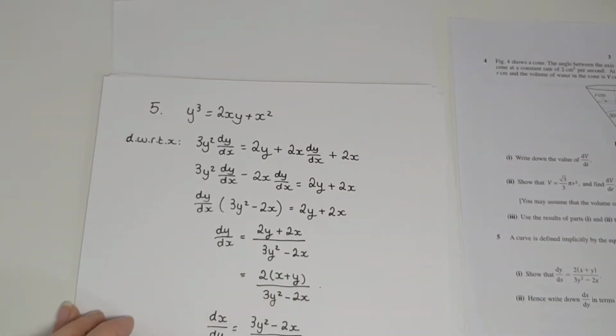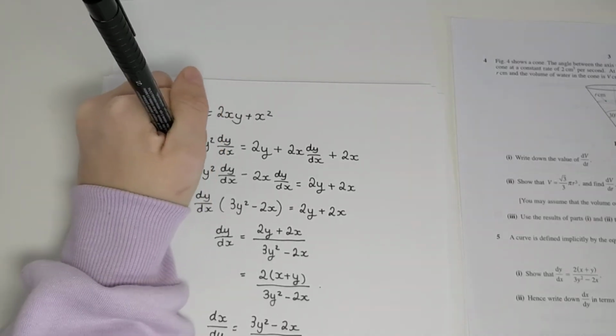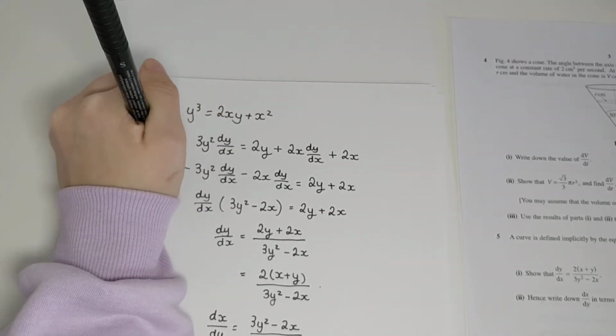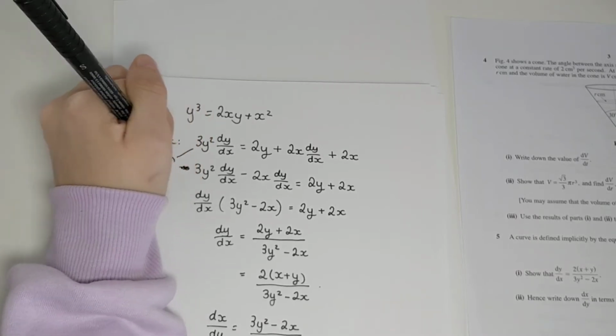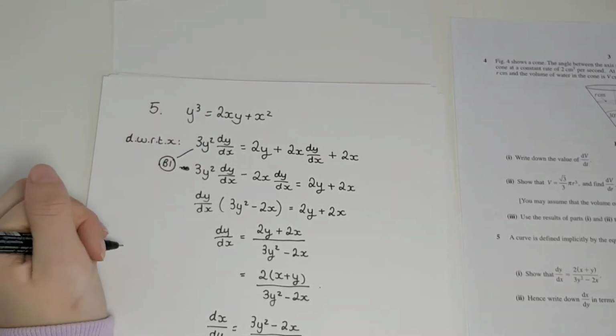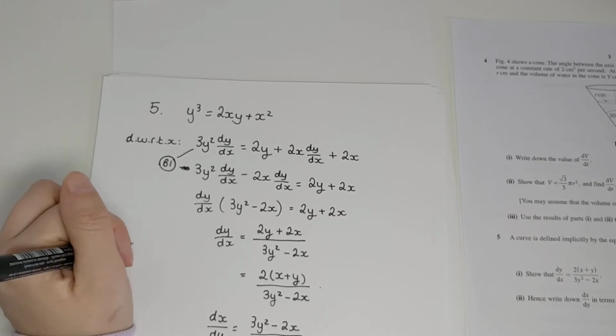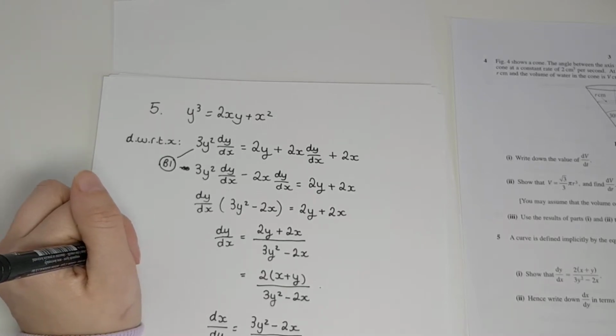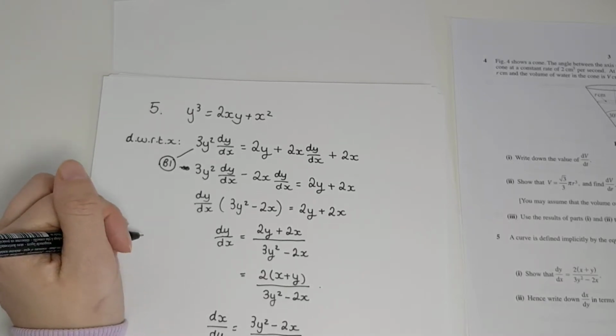Okay, mark scheme. B1 for getting the 3y squared dy by dx. Okay, so B1 for this left-hand side. Oops, should have attributed it to that one. Okay, B1 for the 2x dy by dx plus 2y plus 2x.